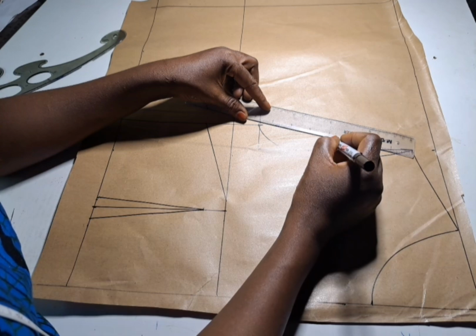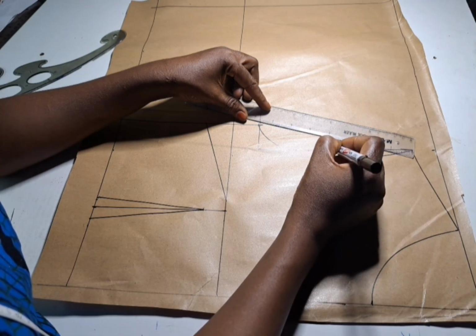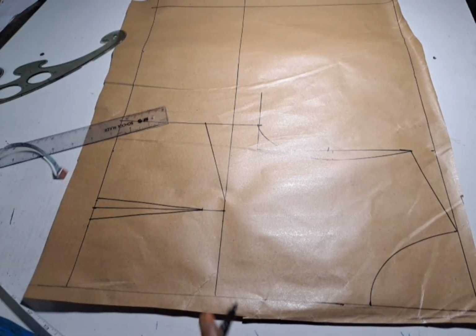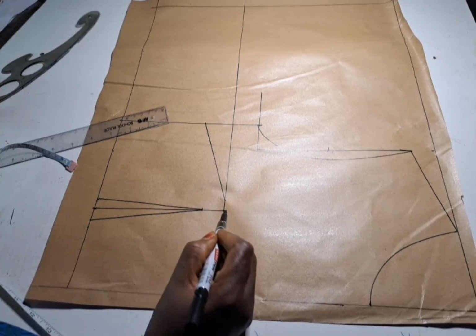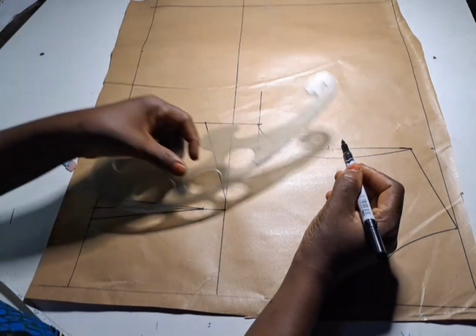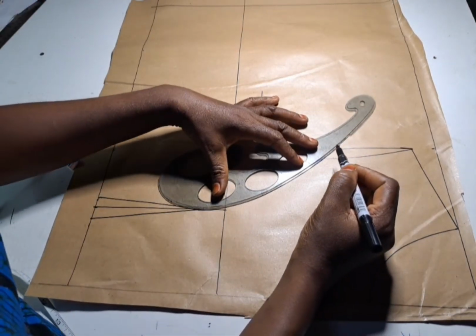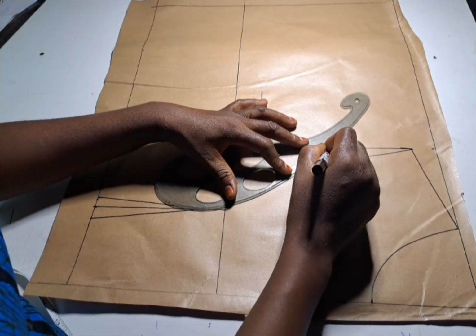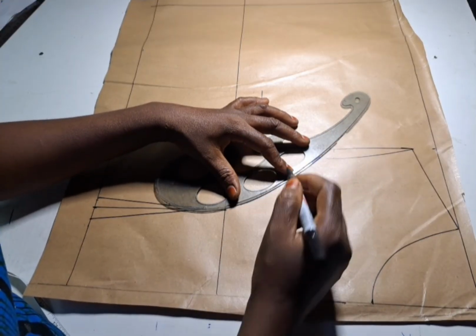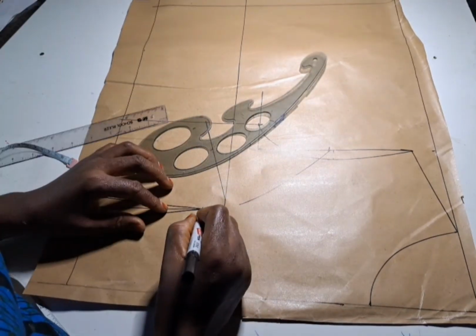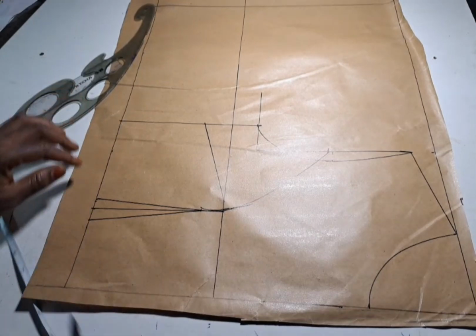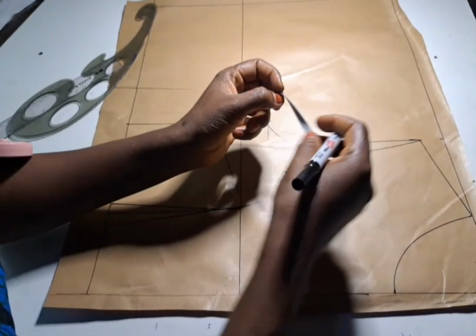Now after I'm done, I'll move to the armhole and look for the midpoint of the armhole line. Yes, you can see the way I place my ruler to look for the midpoint of the armhole. From there, I'll connect the midpoint of my armhole to my bust point, to the straight line. You can see the way I'm connecting it. So the midpoint of my armhole, I connected it to the bust point.